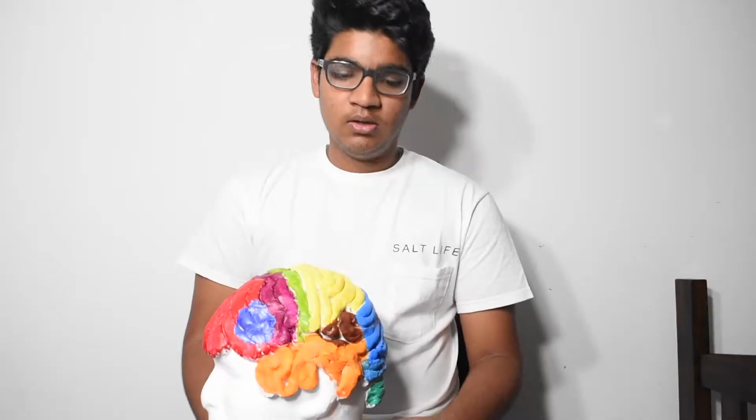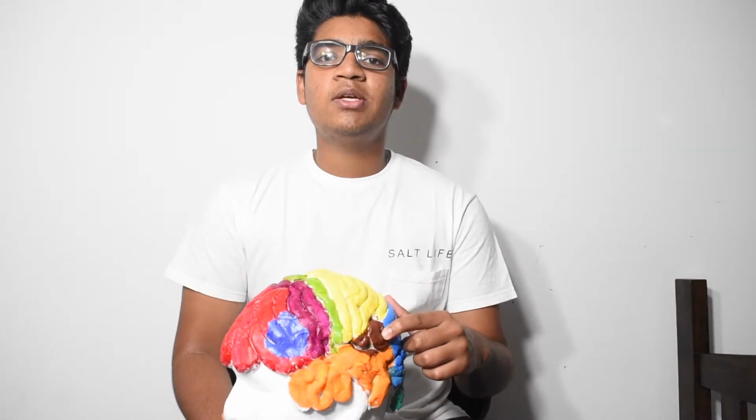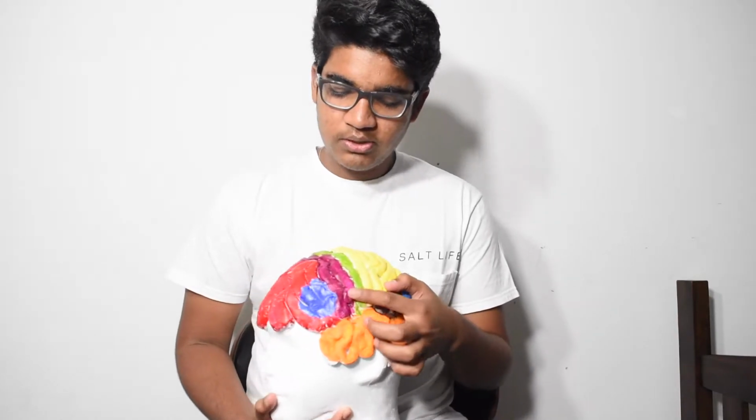Also found in the cerebral cortex are the Wernicke's area and the Broca's area. The Wernicke's area is found in the left temporal lobe and is responsible for comprehension of speech and language development. The Broca's area is found on the frontal lobe and is usually on the left hemisphere. This area is responsible for producing speech.